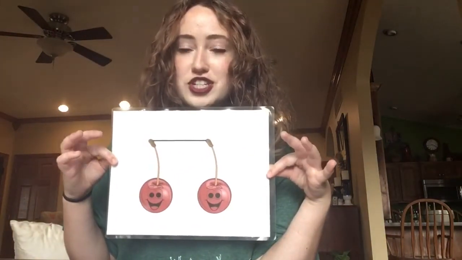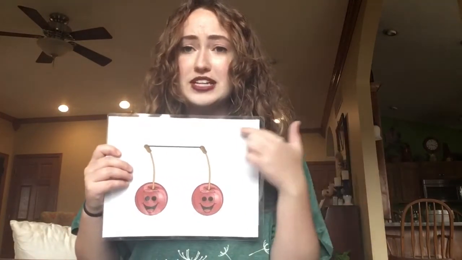And last but not least, our eighth note cherries. How many beats does one cherry get on its own? Half of a beat, good. And how many beats, if we put 2 cherry eighth notes together, how many beats does 2 cherry eighth notes equal? 1 beat. Very good.